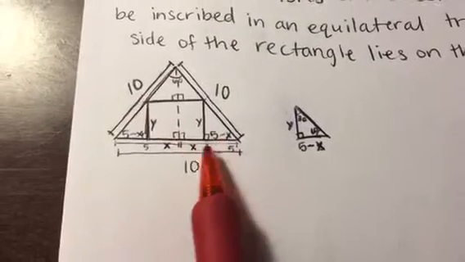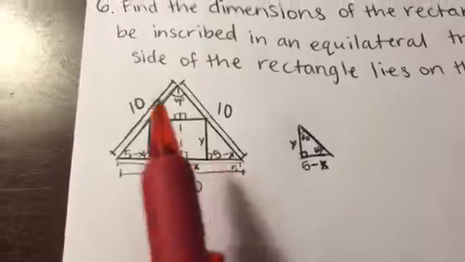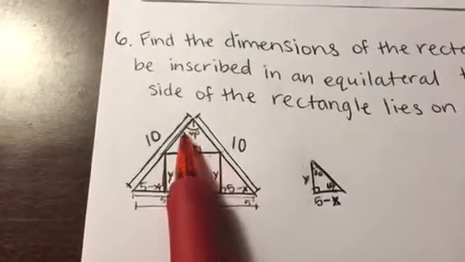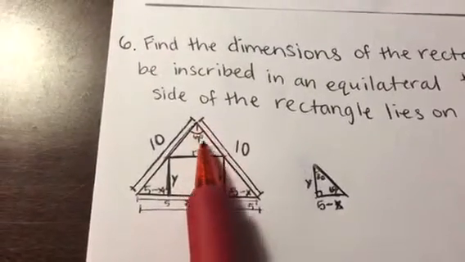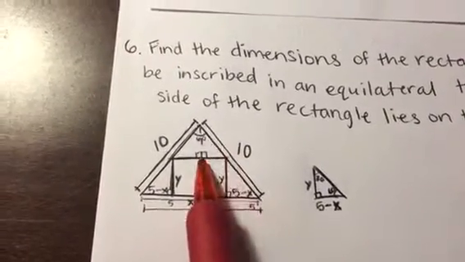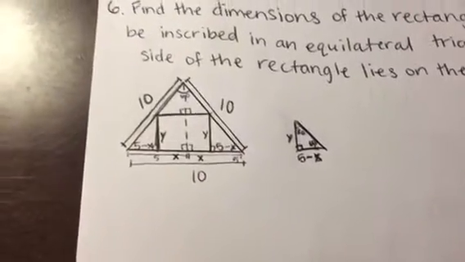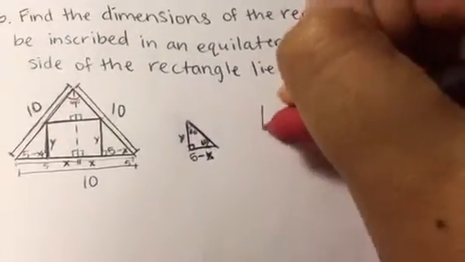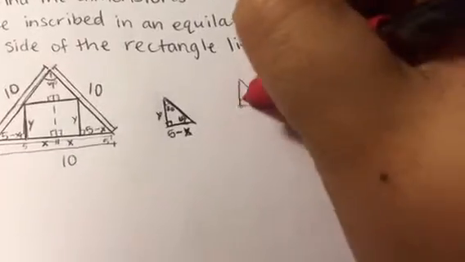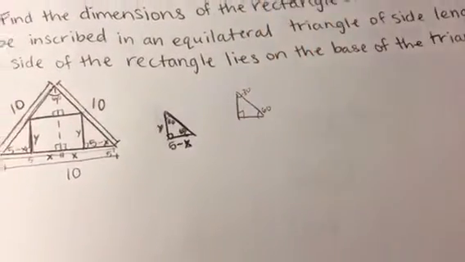will be 5 minus x. That's this value. And then since the angle here is 60, you divide it in half. This will be 30, this angle will be 60, and this is 90. So it's a 30, 60, 90 triangle.